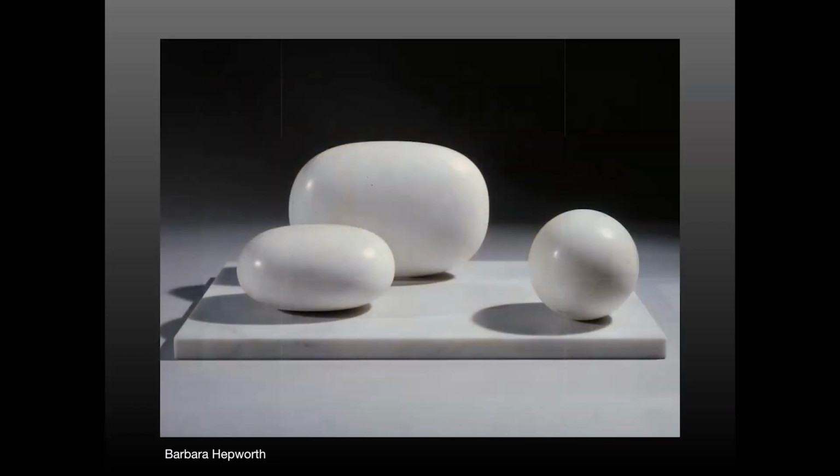Barbara Hepworth was not only inspired by Henry Moore, but also a little bit of his competition. Over the course of her career, she went from abstracting the human form and being very engaged with the human form into simplifying until what she did was distilled to the simple forms that you see here, which are also quite large.